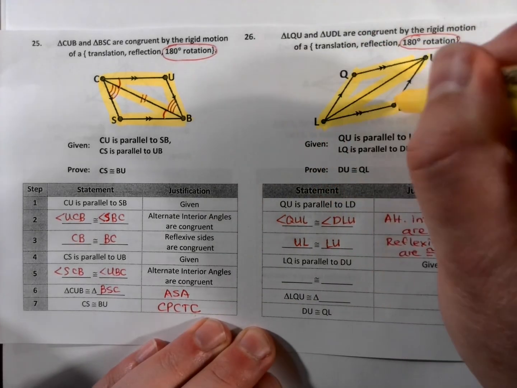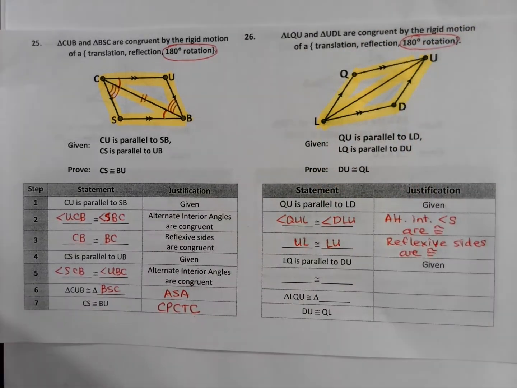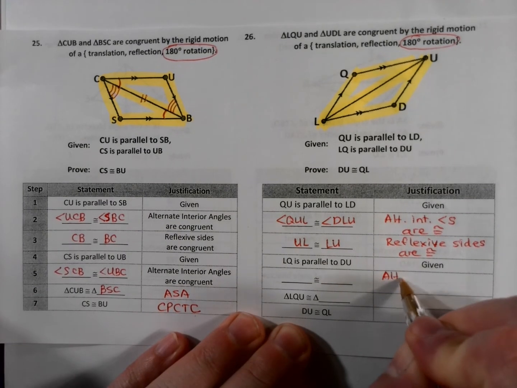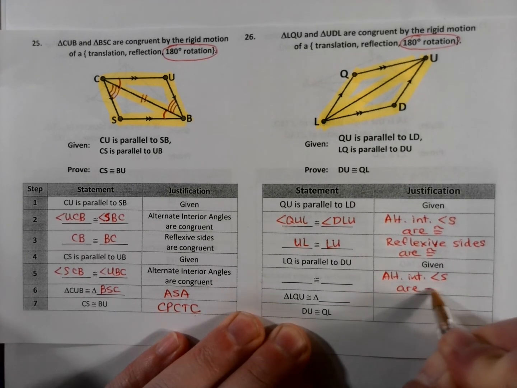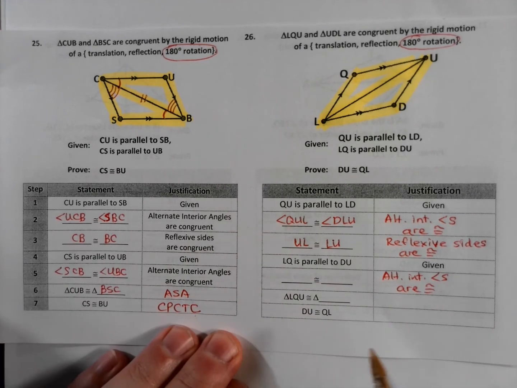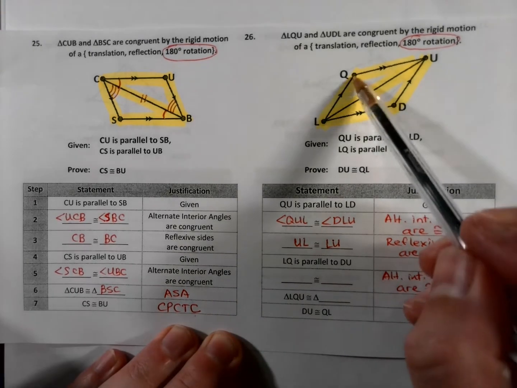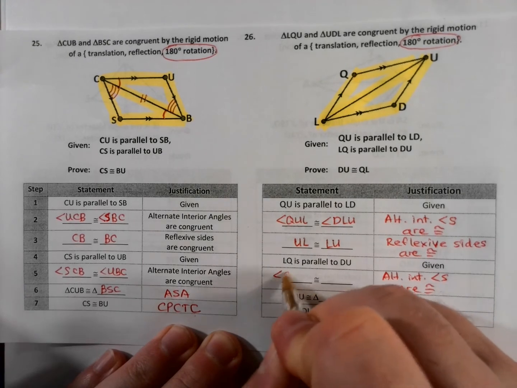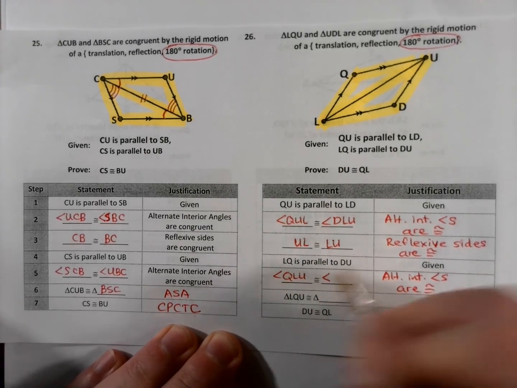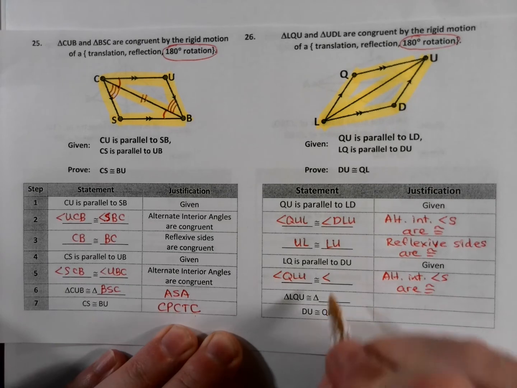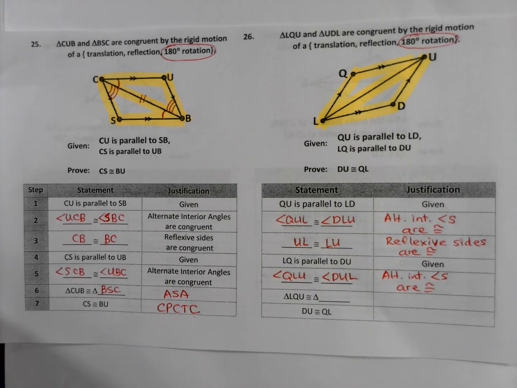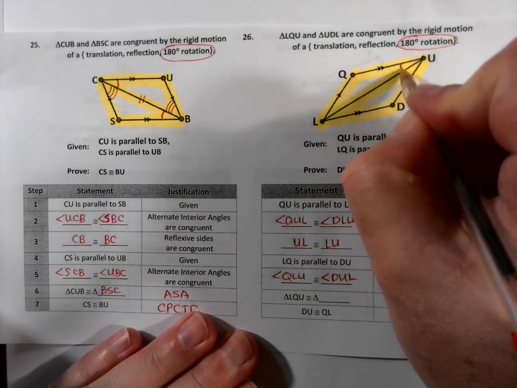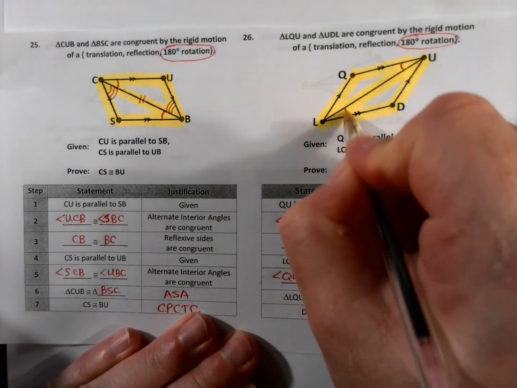LQ is parallel to DU. So again, we have alternate interior angles are congruent. And again, notice our shorthand notation. So we're going to have angle QLU, and that's going to be congruent to angle DUL.